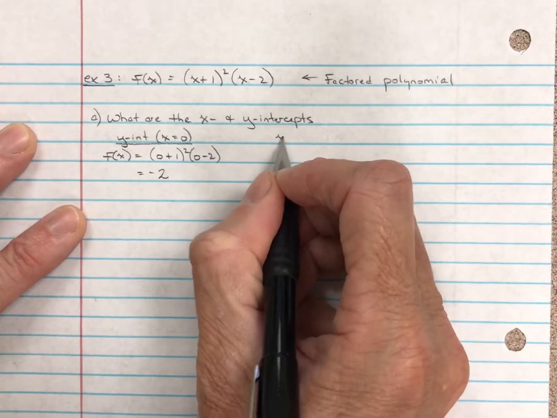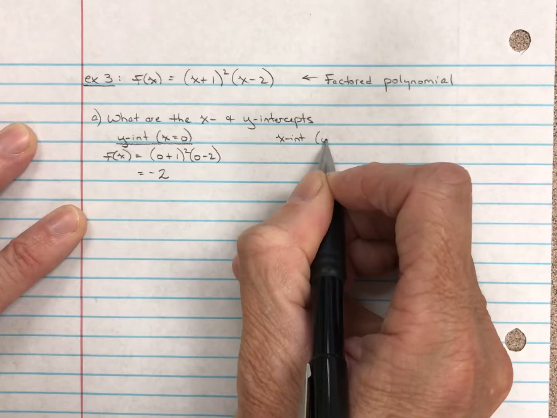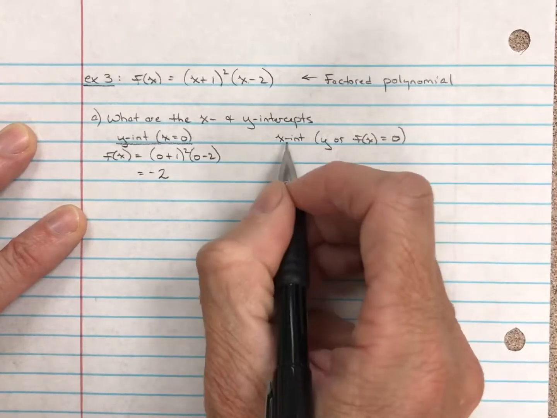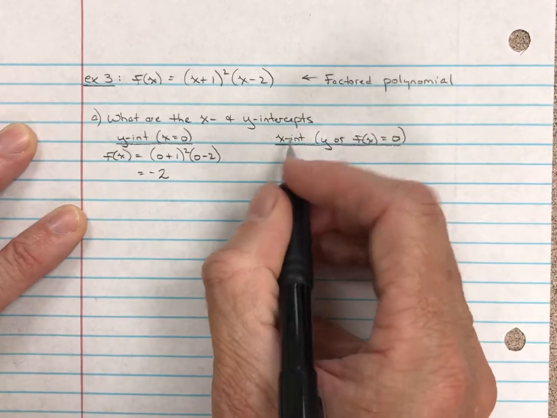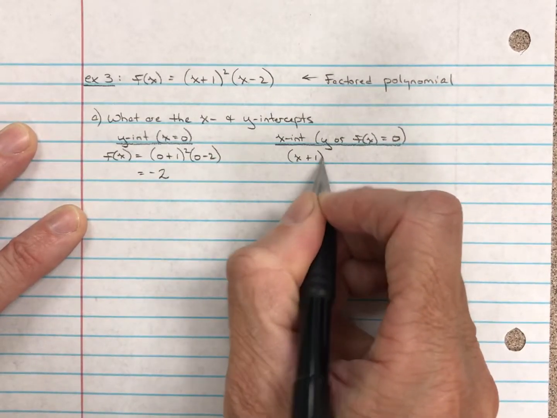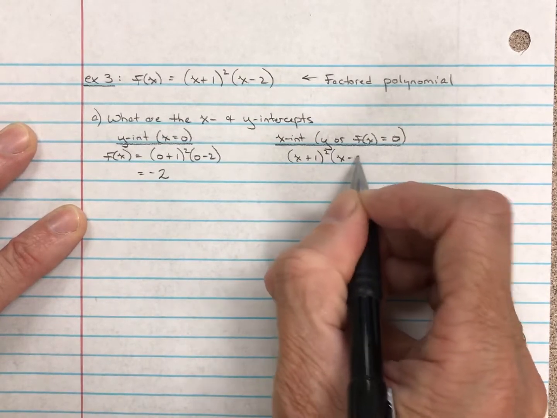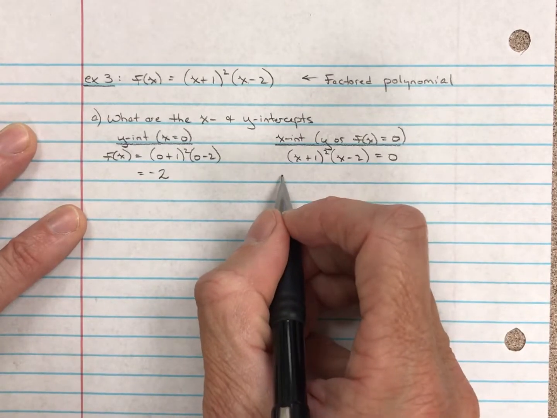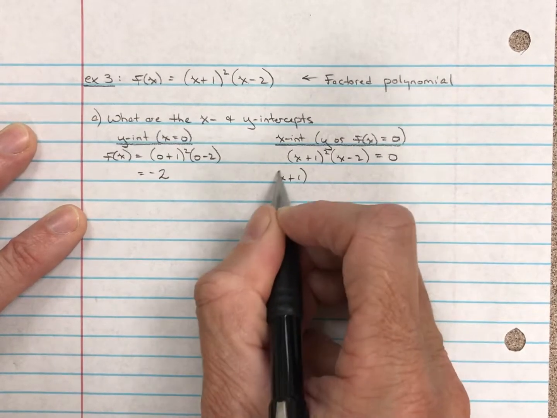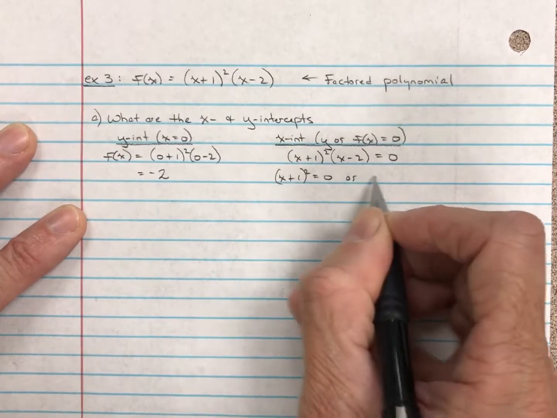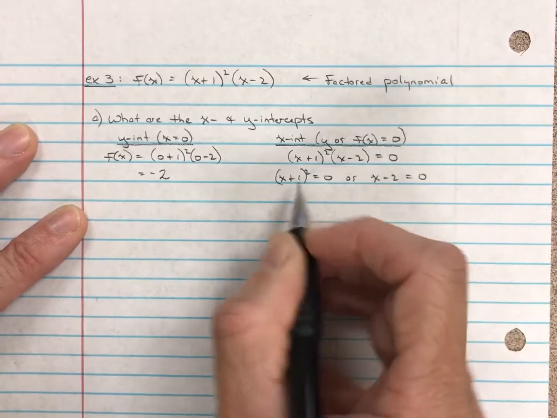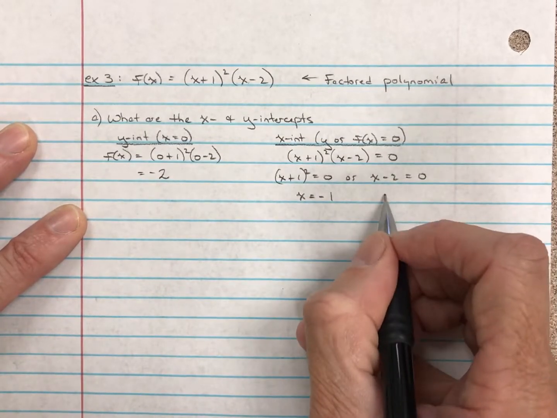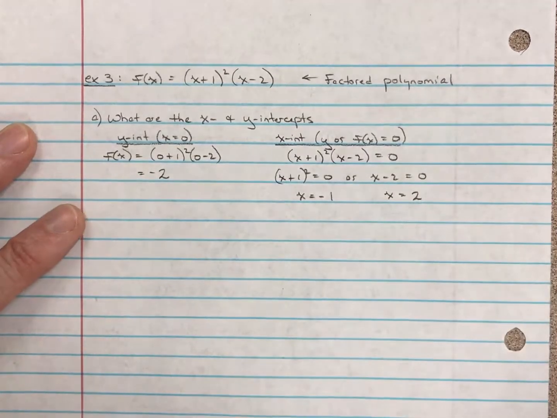What's the x-intercept? That's when y, or f of x, equals 0. So we say (x plus 1) squared times (x minus 2) equals 0. It's already factored, so we know that either (x plus 1) squared equals 0 or x minus 2 equals 0. Well, x is equal to negative 1 and x is equal to positive 2.